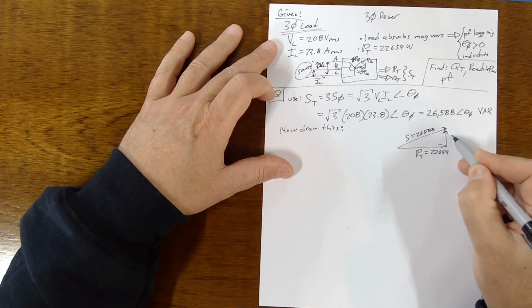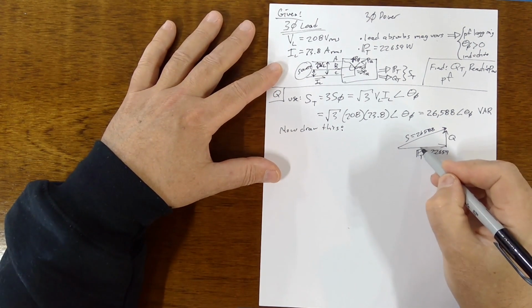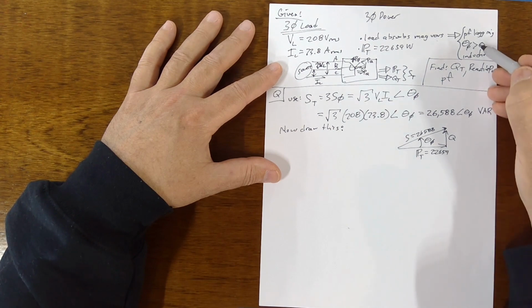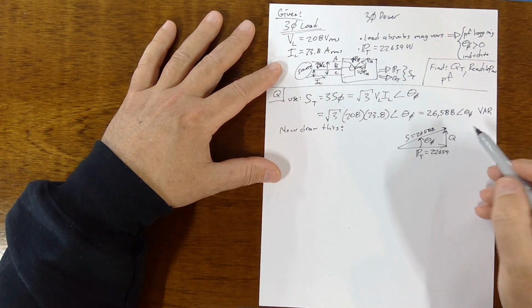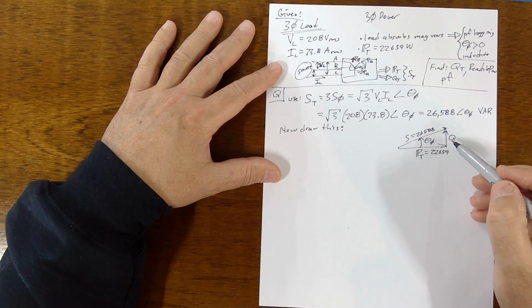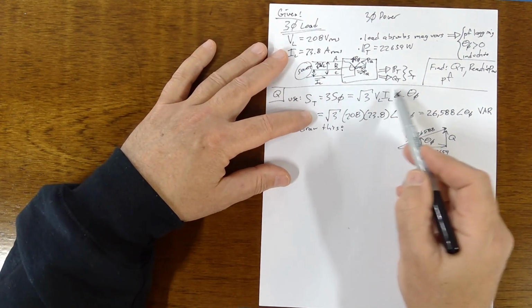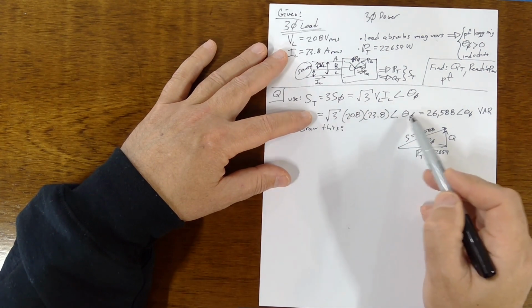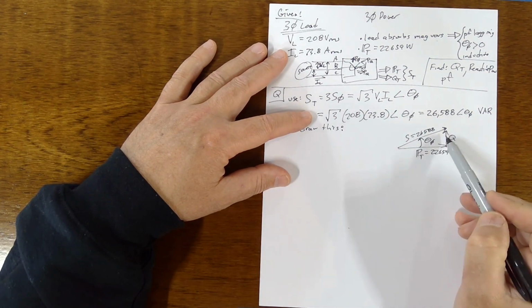We don't know Q, and we don't know theta sub phi, but we know that theta sub phi is positive. So we were told that, so we know the triangle goes up like that. This formula gives us the magnitude that we need. We still don't know the phase angle, but we know enough to draw this.